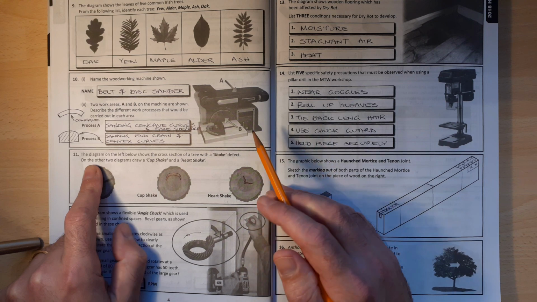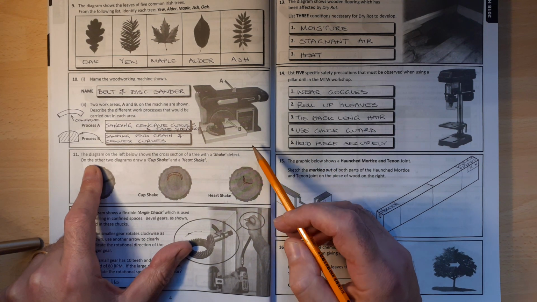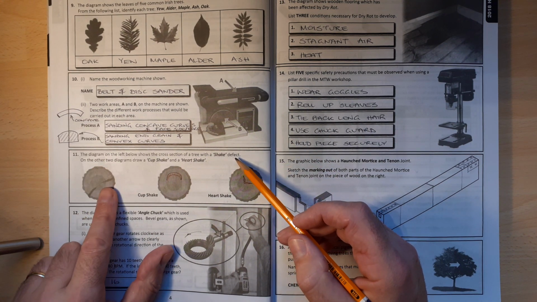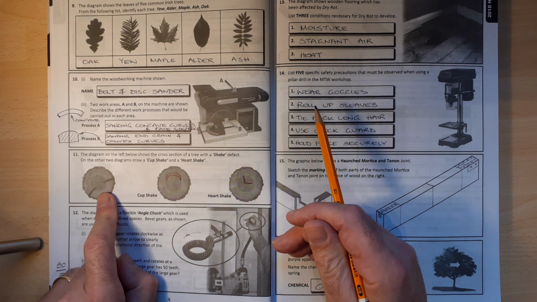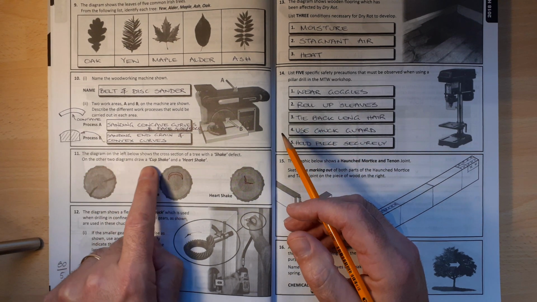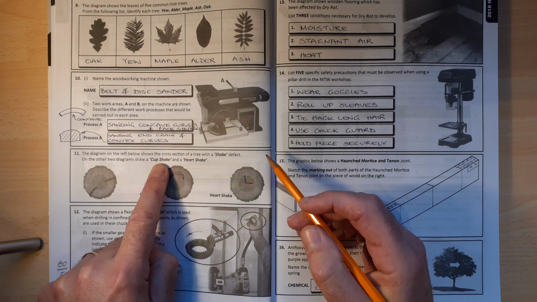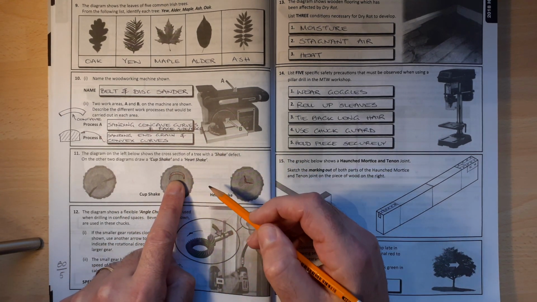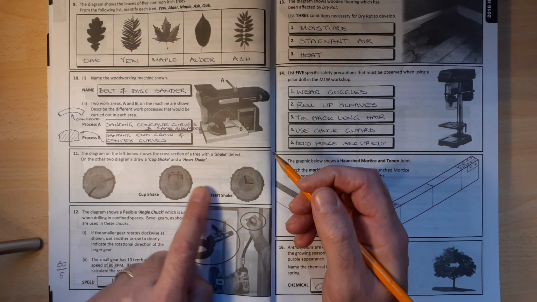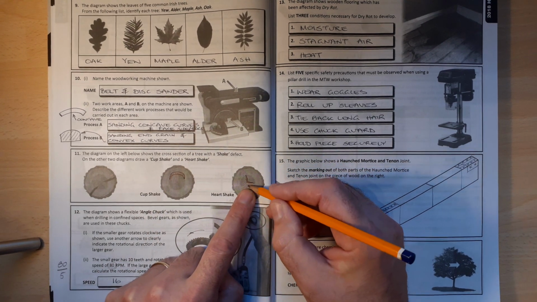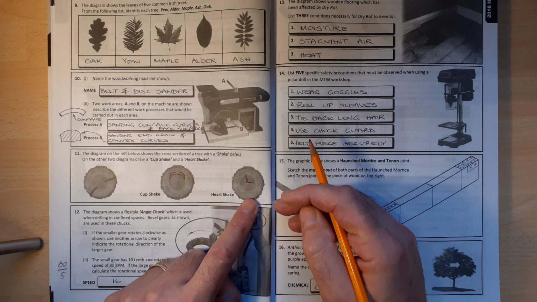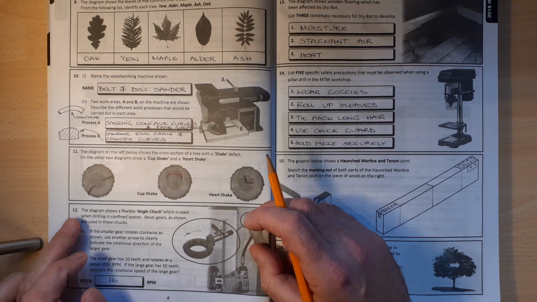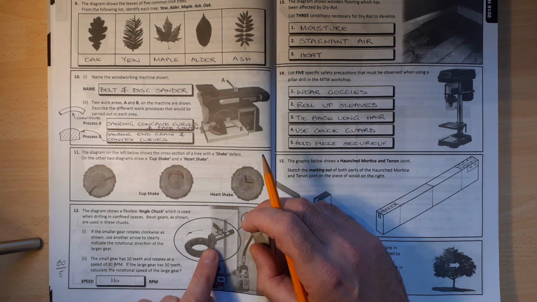Question 11, the diagram shows the cross section of a tree, and it shows the effect of a shake on the left. They want you to sketch in what a cup shake looks like. Here it is here. A cup shake splits the wood in the direction of the annual rings, and a heart shake splits in the middle of the log in the center, so it kind of comes out in spikes, like I've shown there.